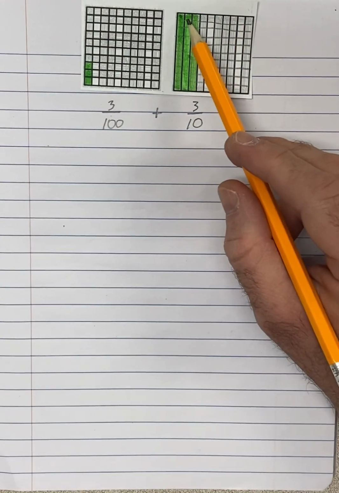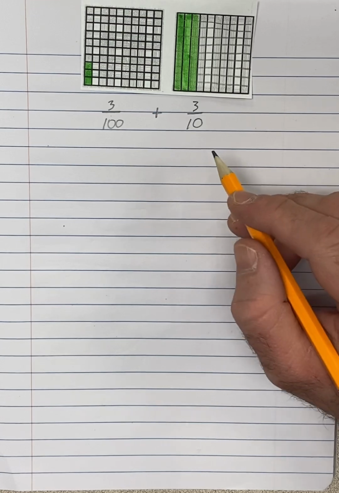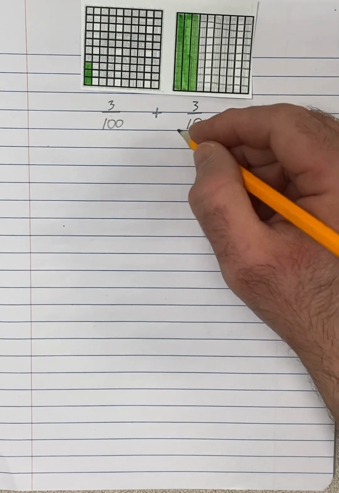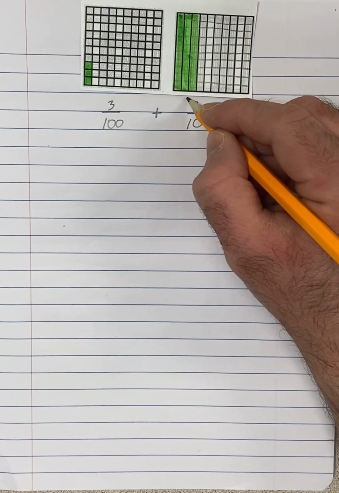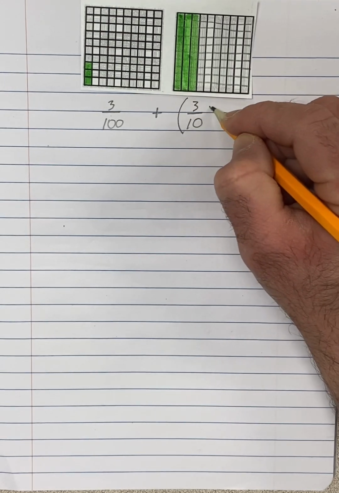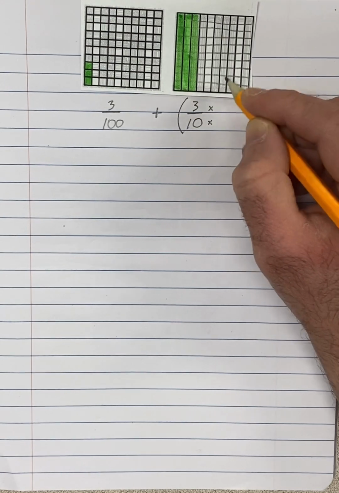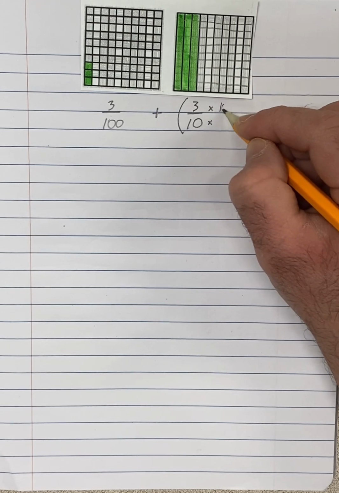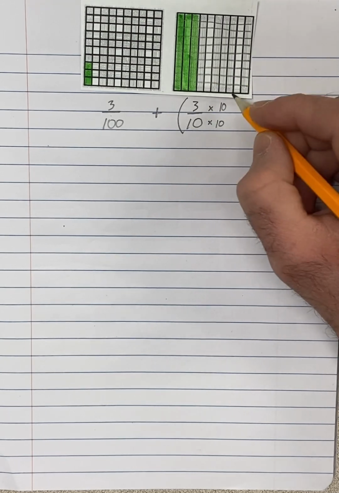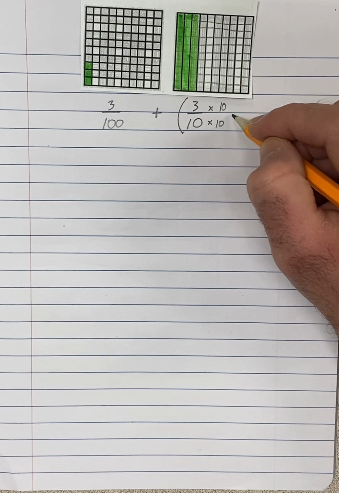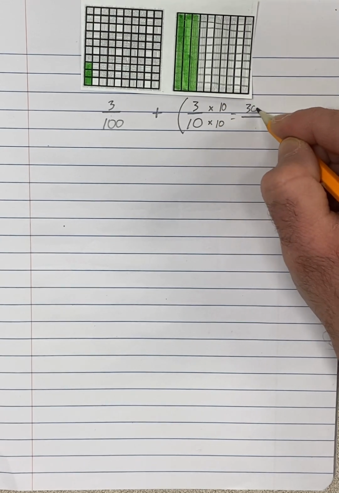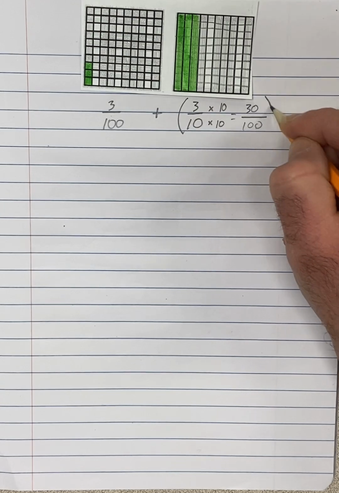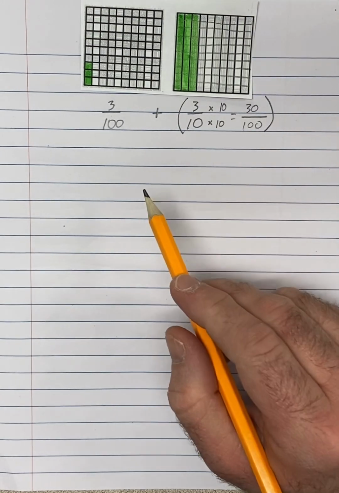I just changed these 3/10ths to 30/100ths. So how did I do that? I took my 3/10ths and found an equivalent fraction by multiplying each part by 10 and getting 30/100ths.